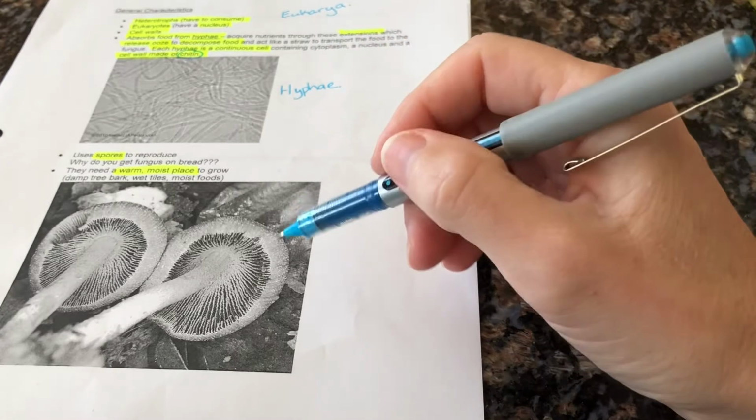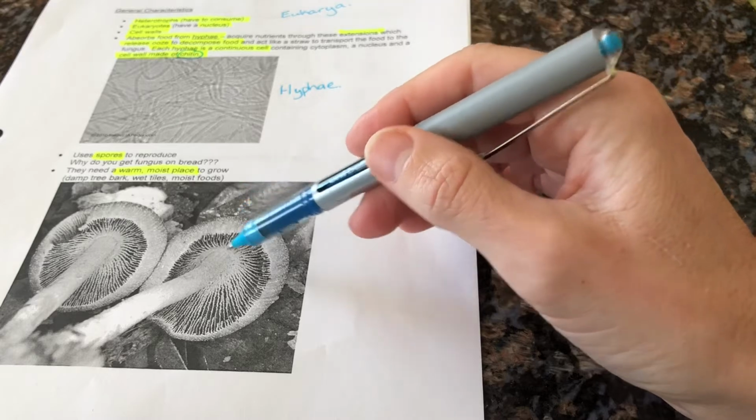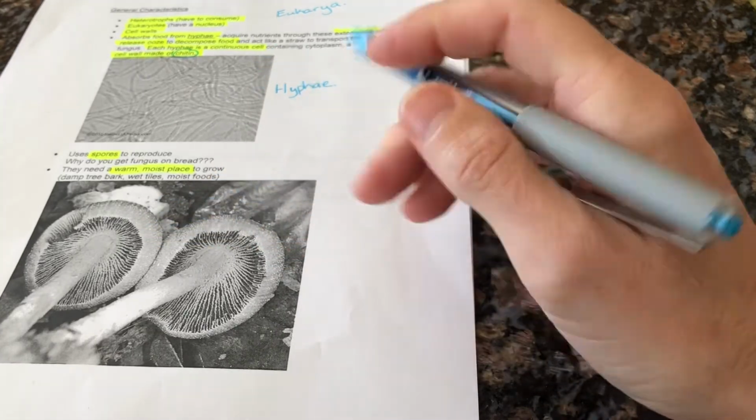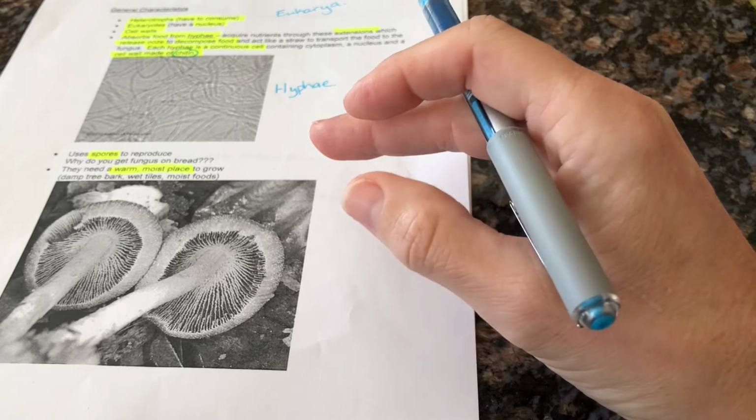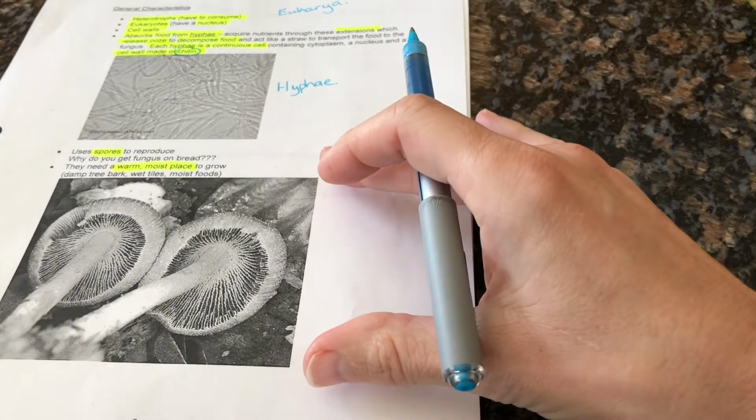So when I get to mushrooms, and I'm going to get to them soon, I want you to know that when you see the mushroom cap like this, it is just the top of the organism. In reality, the mushrooms are actually growing underground.